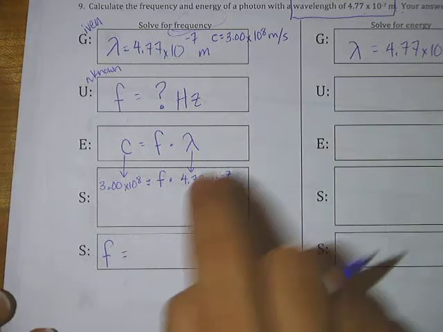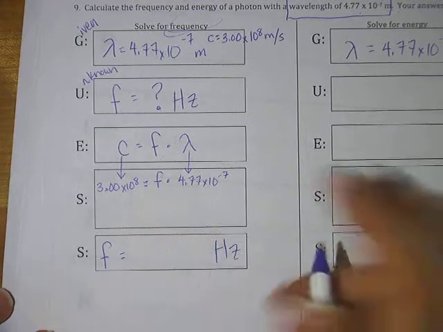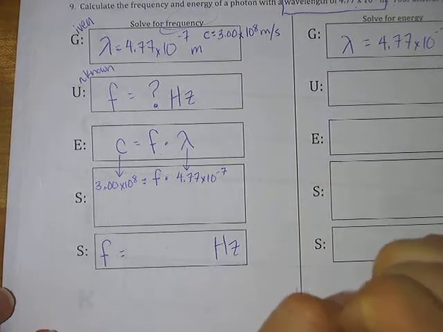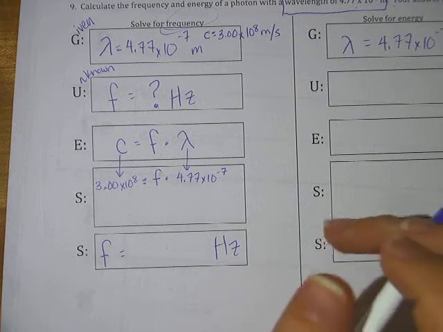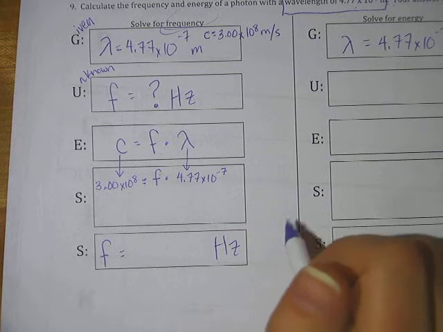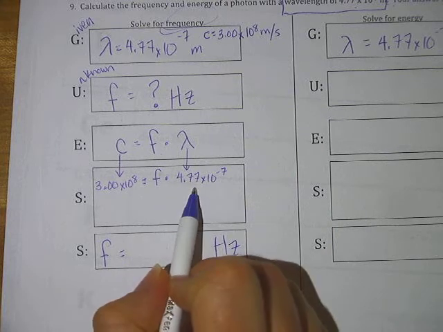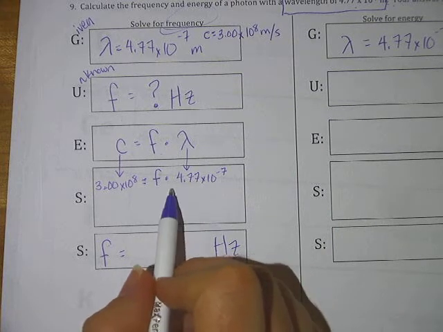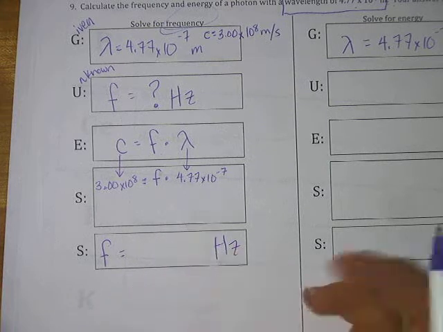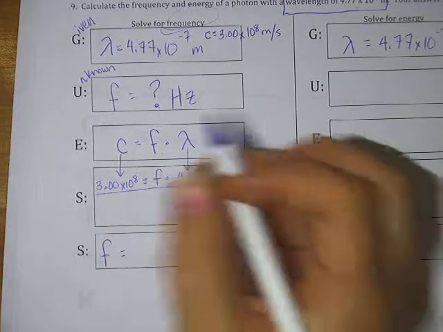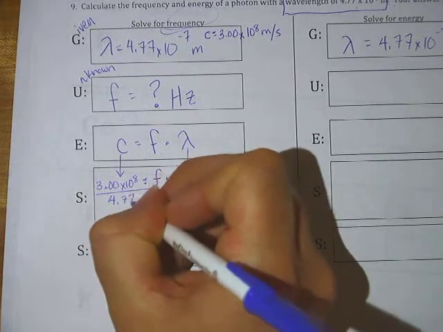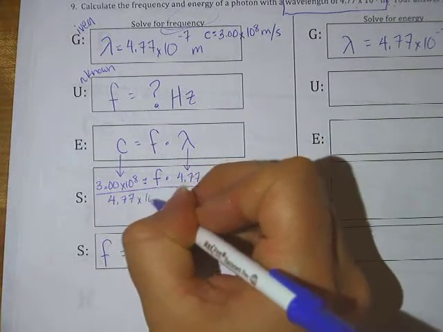And if I'm going to solve for F, then I need to isolate the variable. That's how they say it in your math class. Isolate the variable by doing the opposite. So this is F times 4.77 times 10 to the negative 7th. The opposite of multiplying times this number would be dividing by this number. So I'm going to divide, and we end up dividing, as I say in your math class, on both sides.